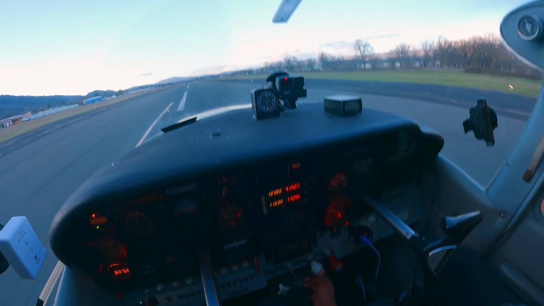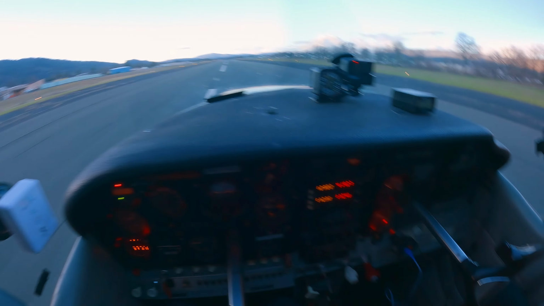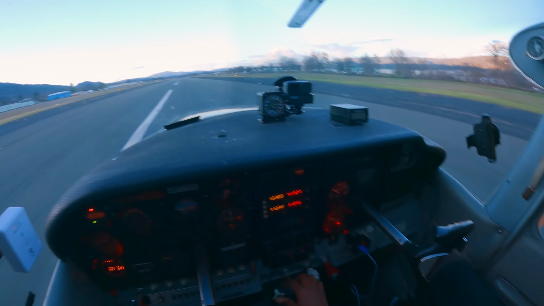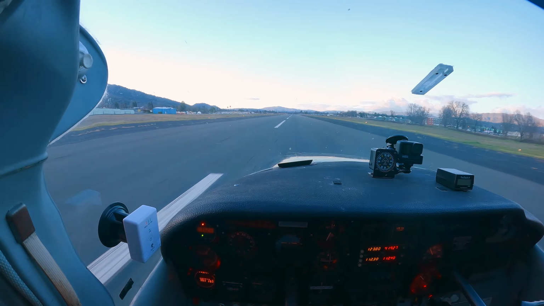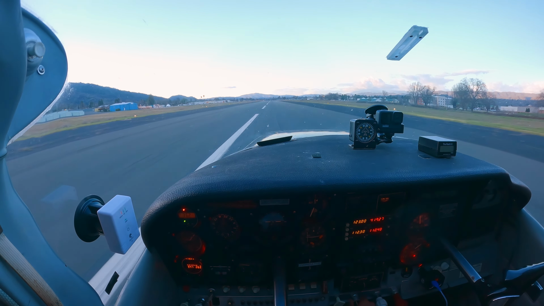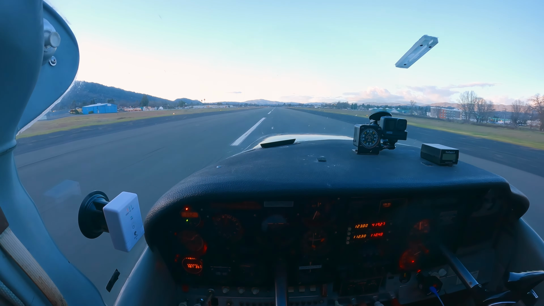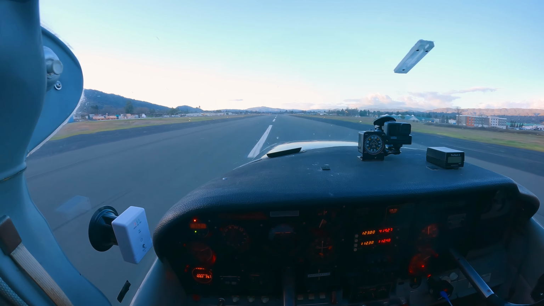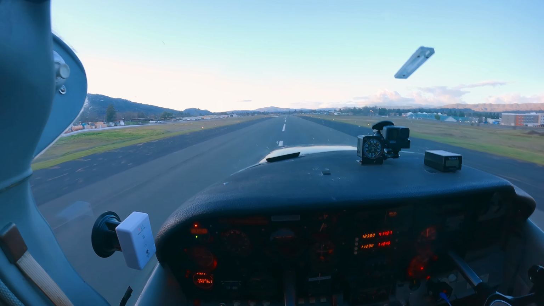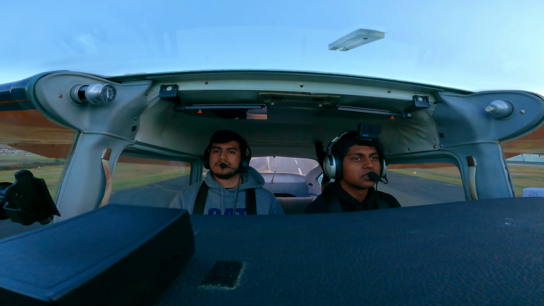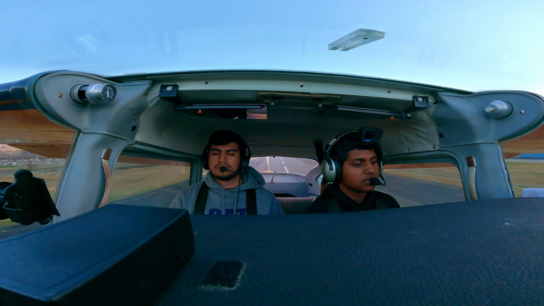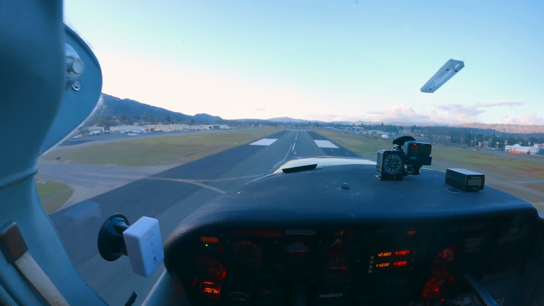It's all good. Alright, mixture, prop, trim. Flaps are set, carb heat. Alright. And I'm gonna hold it down so I can build up some speed. There we go.